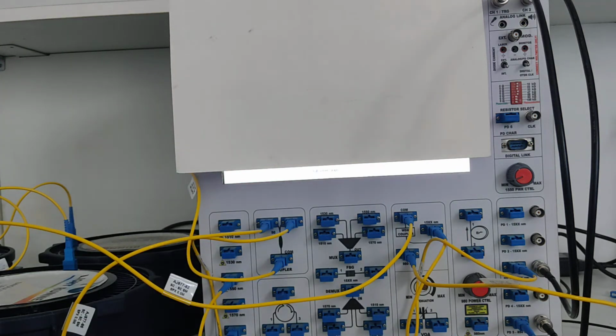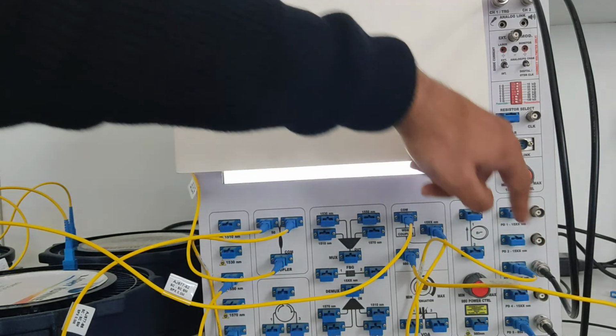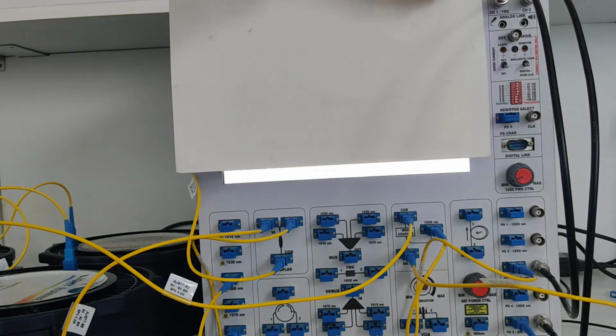To see the respective waveforms, we connected the adjacent ports to the two different channels of the DSO that is inbuilt with this light runner. Then we need to freeze those two waveforms.